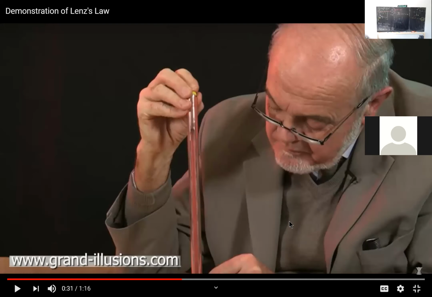All right. So before I let this go on, he's playing with a copper tube. Does anyone know if copper is magnetic or not? It's not. Not magnetic. Our magnetic metals are iron, nickel, and cobalt. So copper, not a magnet, but he's going to drop a magnet down the tube.